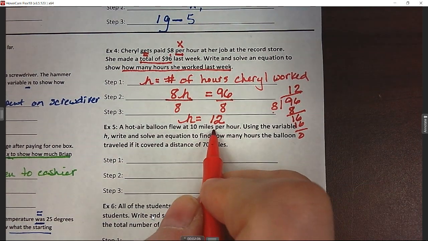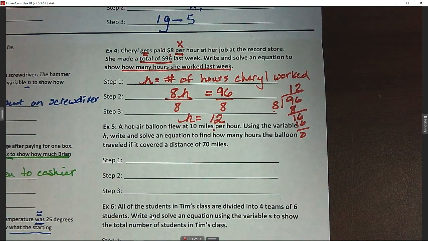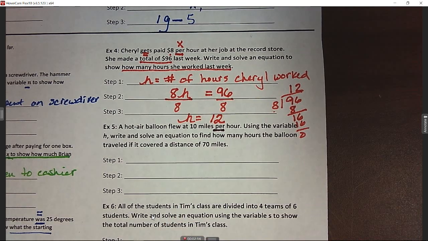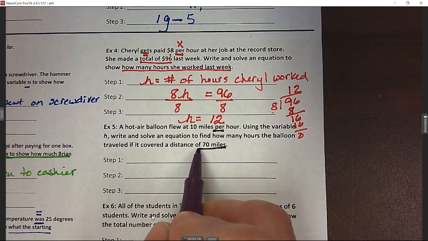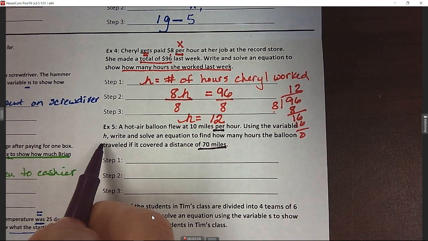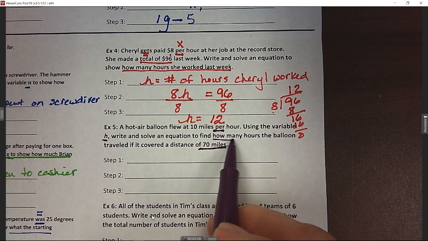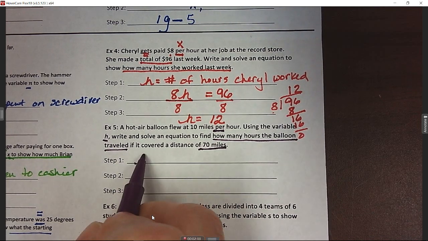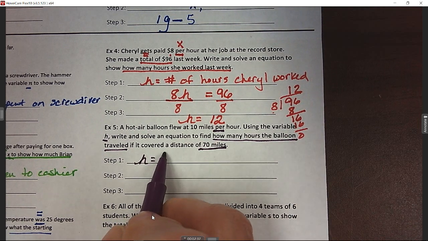Okay, so we know this per here is going to signify to us that we want to multiply something. And we know that we covered a distance of 70 miles, so total of 70 miles, so that sounds like it's going to be our equals. And we know that h, using the variable h, is to find how many hours the balloon traveled. All right, so h is going to be the thing we don't know, which is how many hours it traveled. So hours traveled.